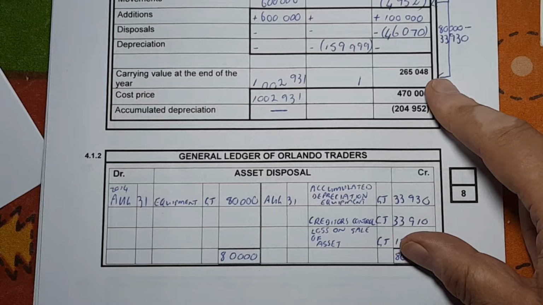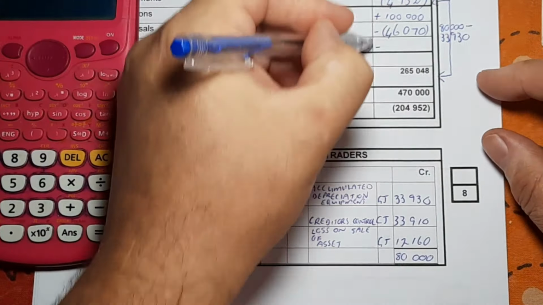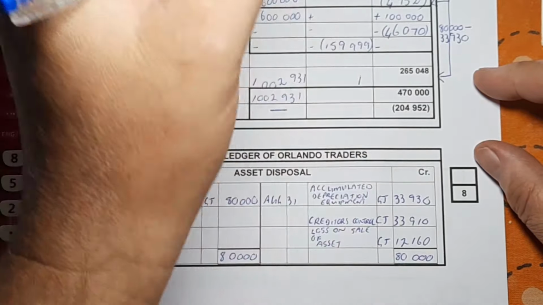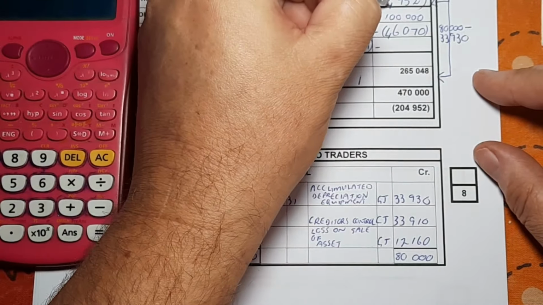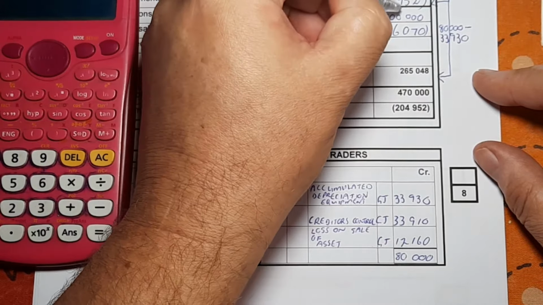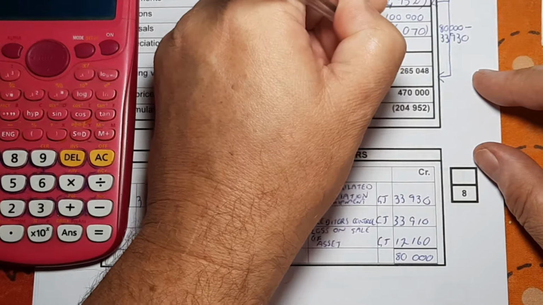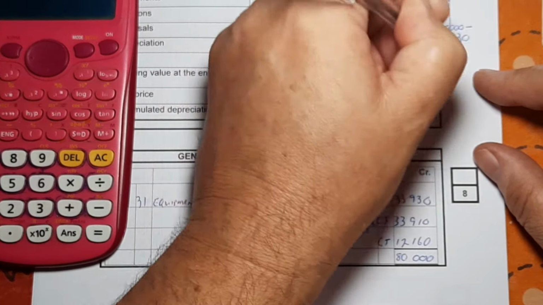We don't need to calculate the depreciation for the year because most of it has been filled in for us already. We know that this amount is 4952 as a negative. We know this amount. We know this amount. We can work out this amount here.